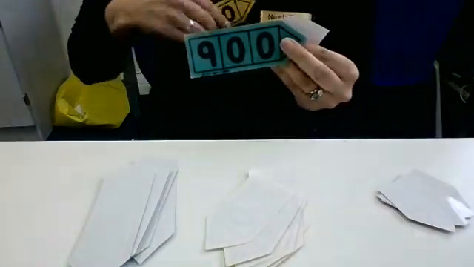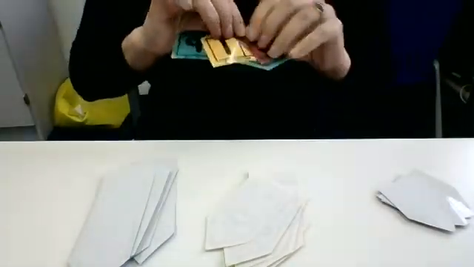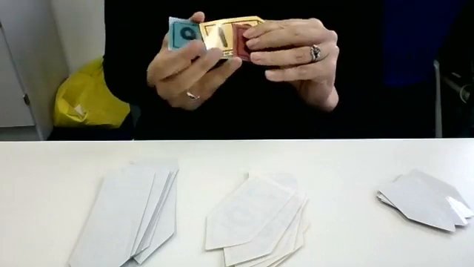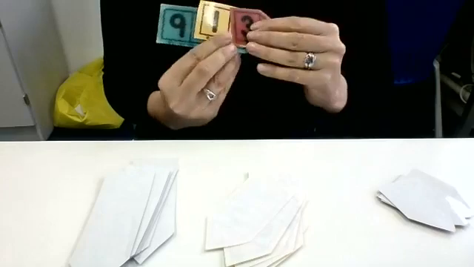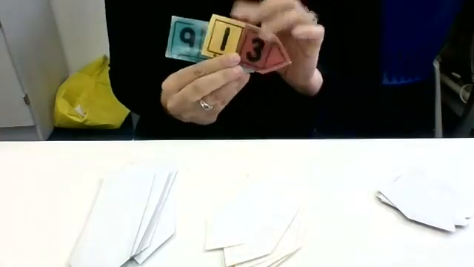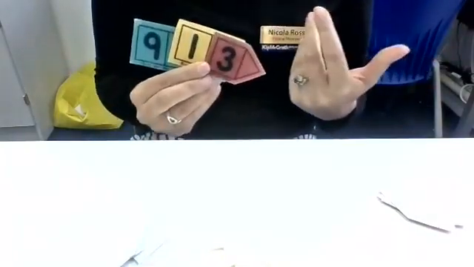And then when we place them back together, we've got 900, 10, and 3. And you can say to them, okay, great, what number have you got? And hopefully they can tell you that they've got 913. Okay, and then you might pick a card and they ask you what the number is, so you work it both ways.